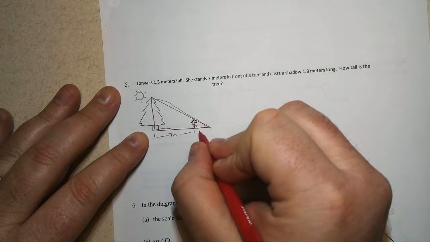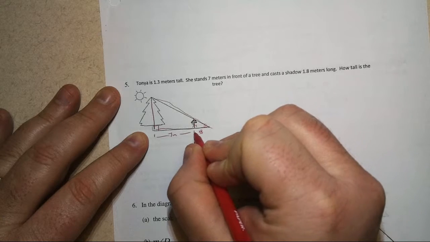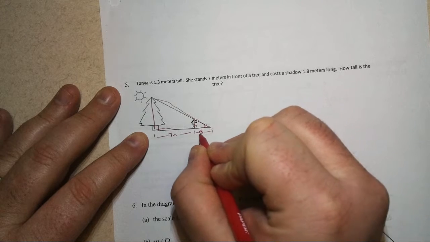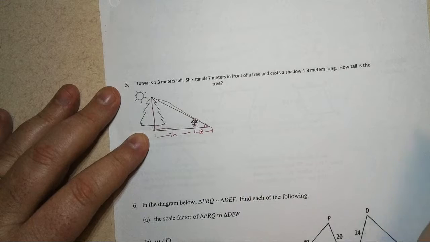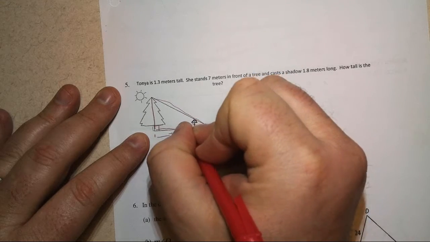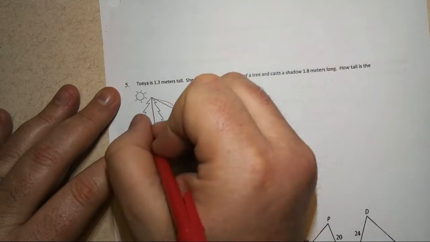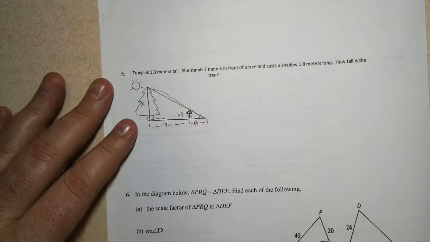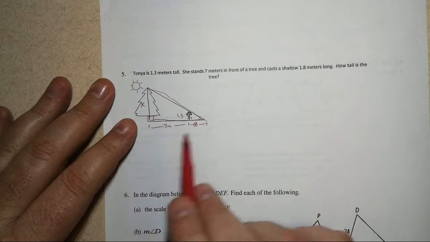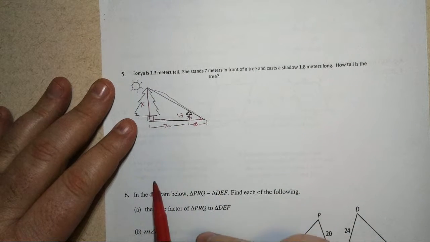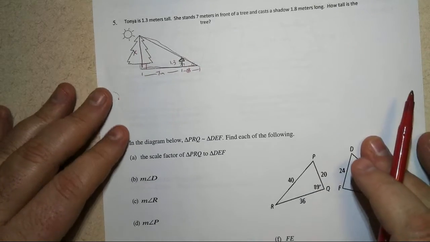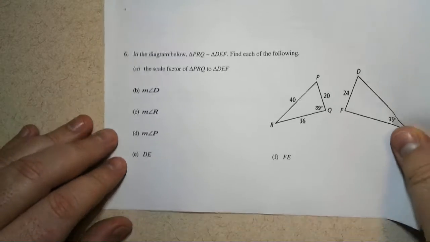And she cast a shadow of 1.8 meters. So this 1.8 is the distance from here to here. That's 1.8. All right. I know that she is 1.3 meters. That's her height. I want to know how tall the tree is. So if these two triangles are similar because their angles are equal, then we can just create a proportion with the sides itself. Okay? And that's the concept of the rest of these questions.